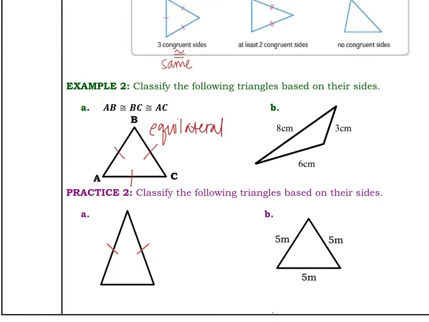What's going on B? It's a scalene. Yeah, so are any of my sides the same length? No? So what is that going to be called? Scalene. Okay. Any questions so far? If we're not sure, just use that little picture to remind us.